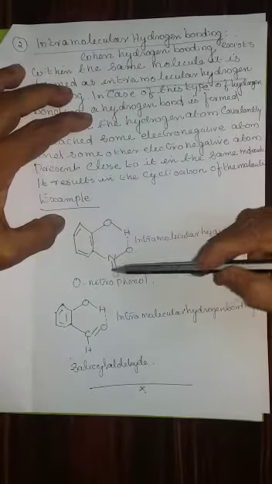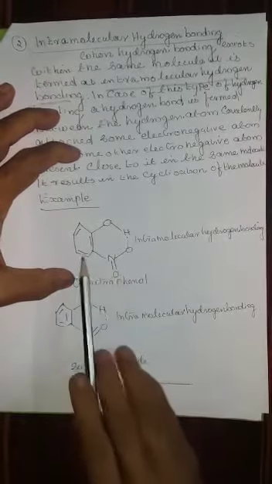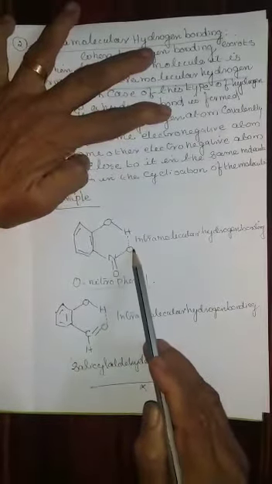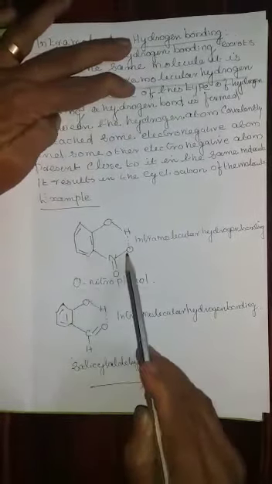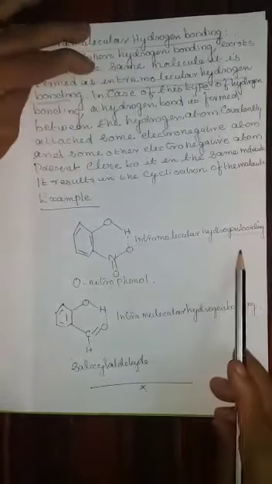This is one molecule only. The name of this compound is orthonitrophenol. In this, hydrogen forms a weak bond with this oxygen present in the same molecule. That is called intramolecular hydrogen bonding.